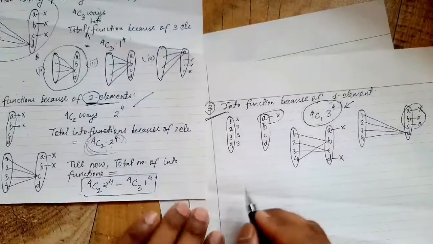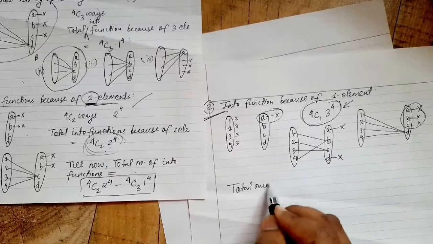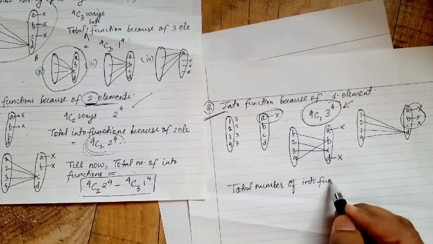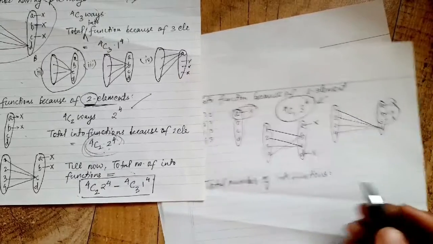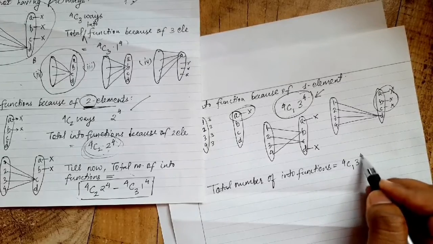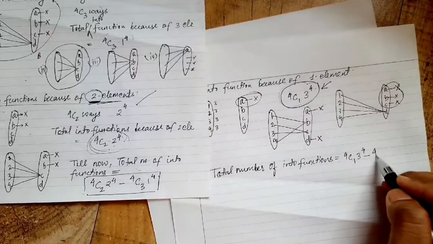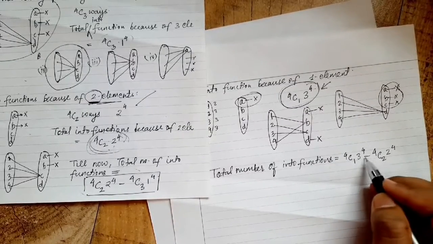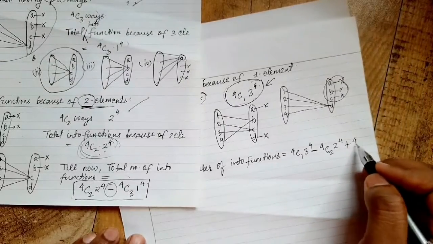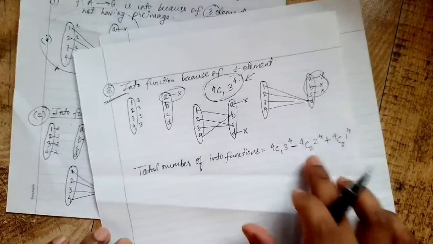Now this is the total number of into functions is equal to, what will I write? 4C1 3 raised to 4 minus of this thing, 4C2 2 raised to 4, and because of this minus, this becomes positive, plus 4C3 1 raised to 4. So these many into functions.